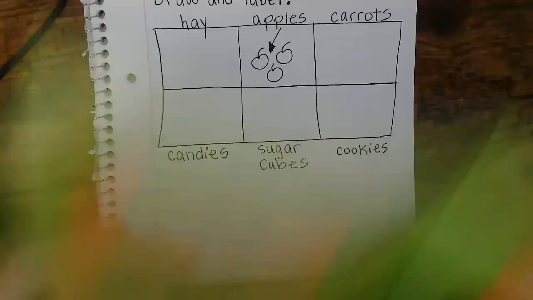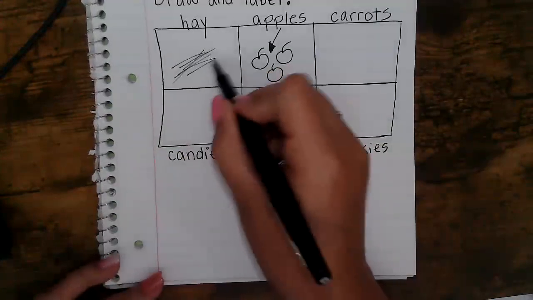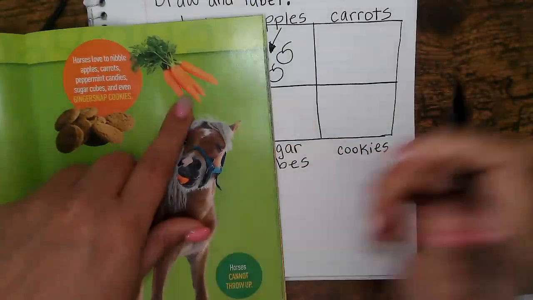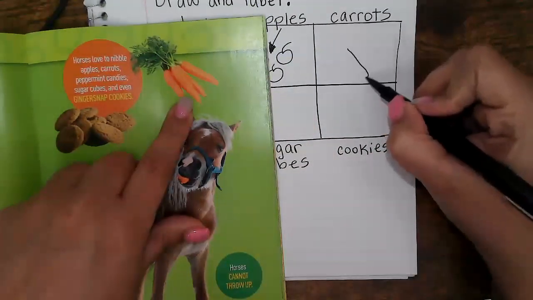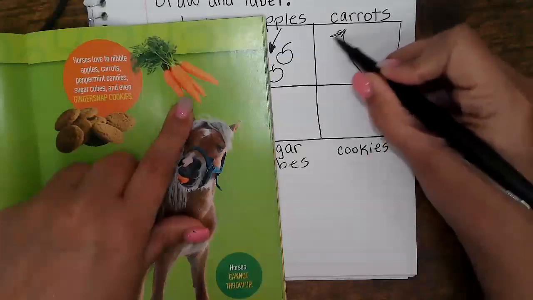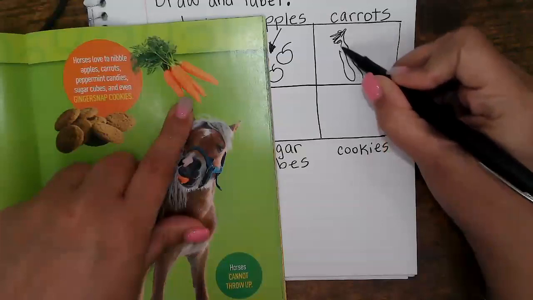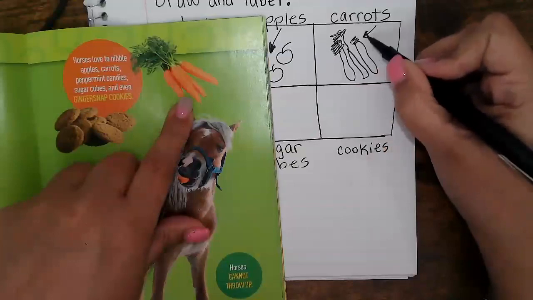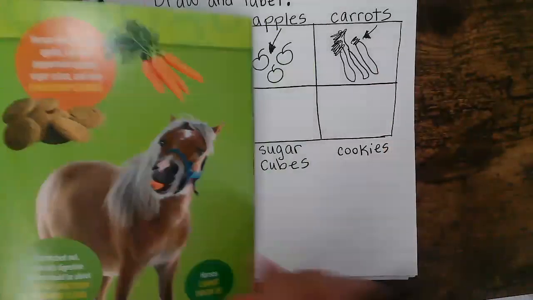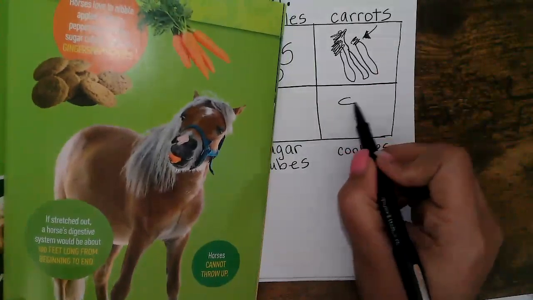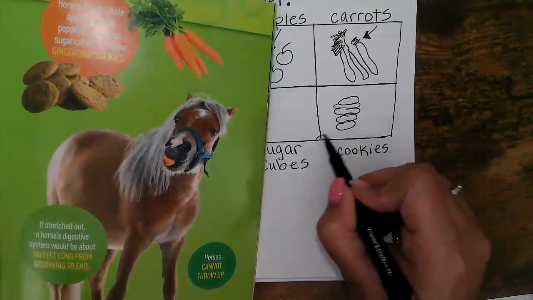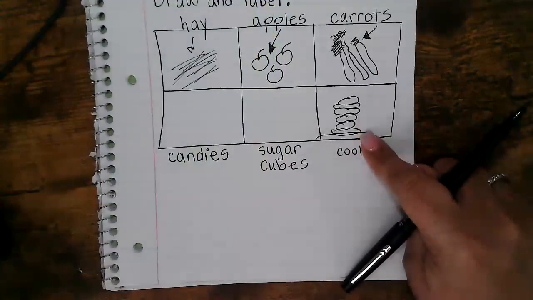Excellent. So remember hay, this was hay, it was dried grass. You should have some kind of hay here. Good. And carrots, here's some carrots, right? They don't have to be beautiful, but here we go. Here's my carrots. Aren't they beautiful? Say yes. Oh yes, I love these carrots. And here's a picture of some cookies, but if you wanted to draw a different kind of cookie, like an Oreo, you can. I'm just going to draw a plate of cookies. Those cookies look so delicious.